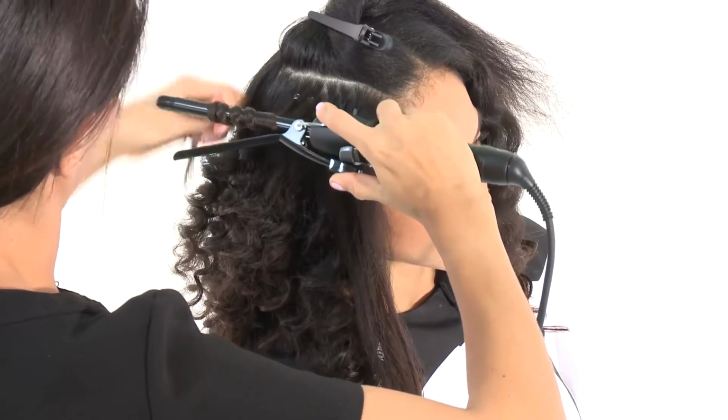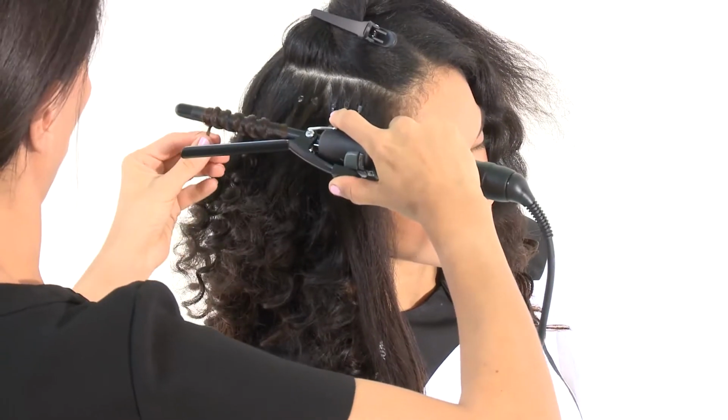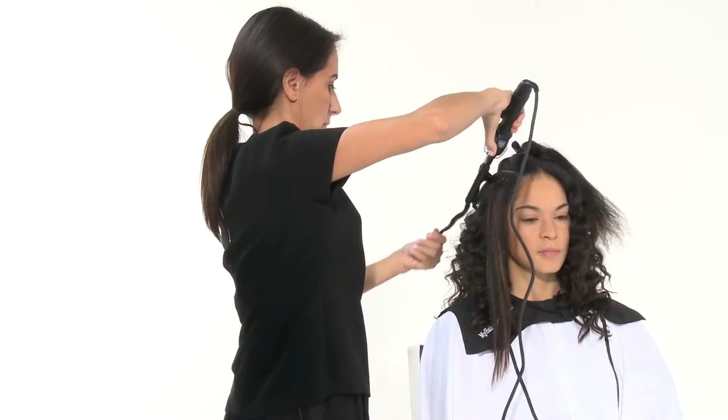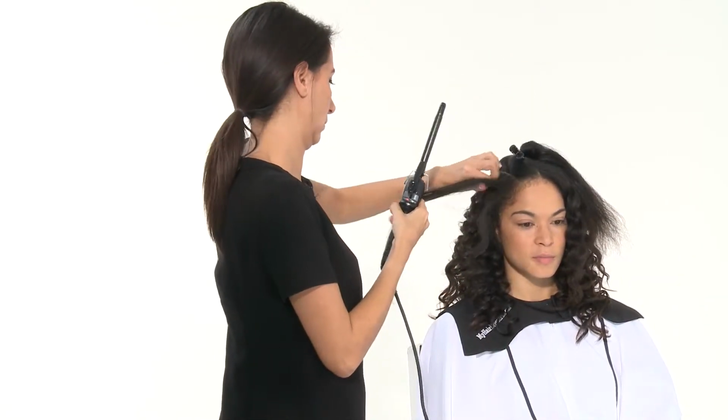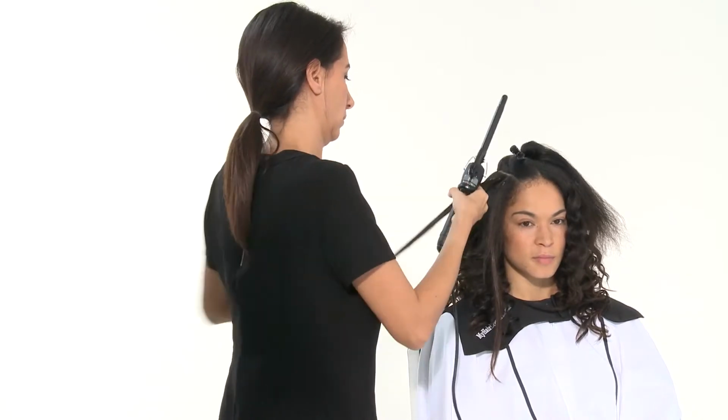Here we see Ananch style her extensions with a small set of tongs. She works with horizontal sections, working up the head with oblong subsections, ensuring an even blend between the natural and added hair.